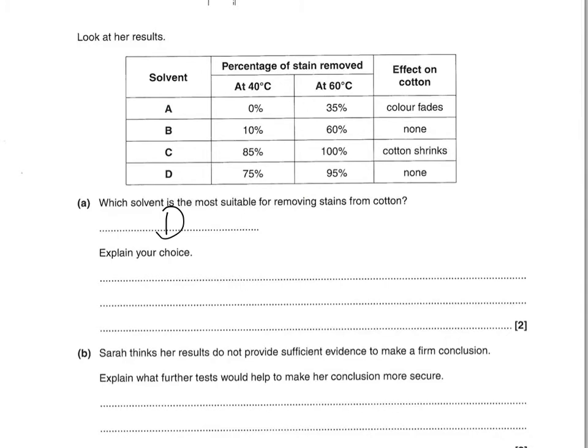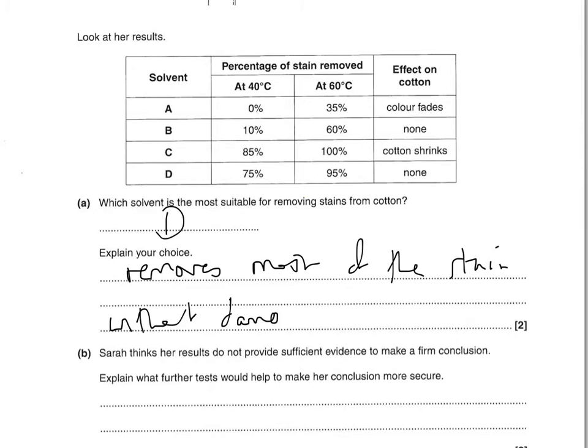So D gets you 1 mark, and the second mark is saying something like that it removes most of the stain without damaging the cotton.